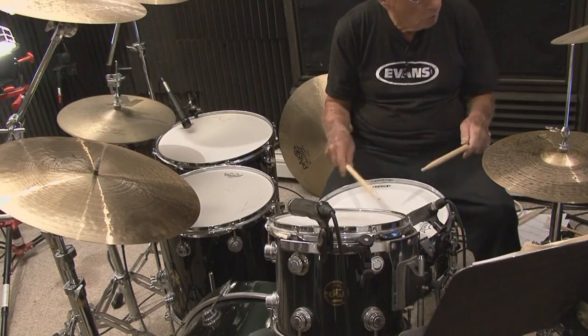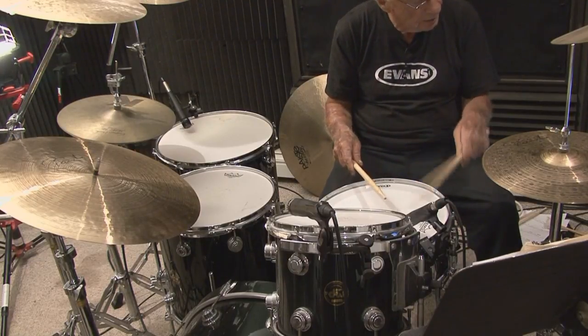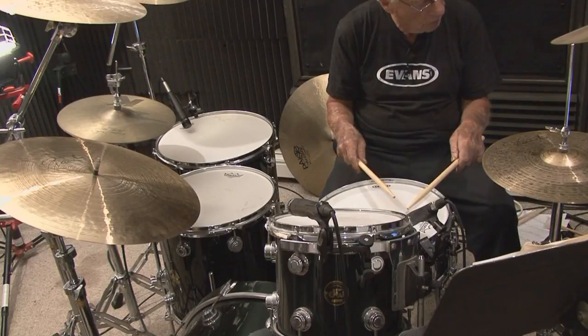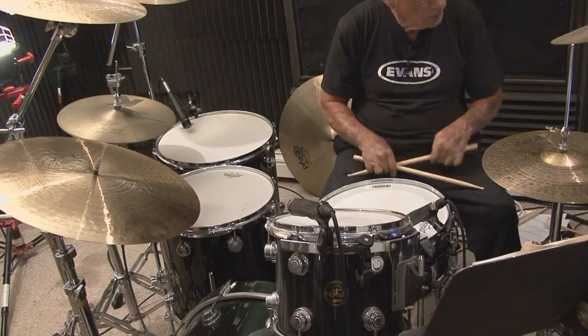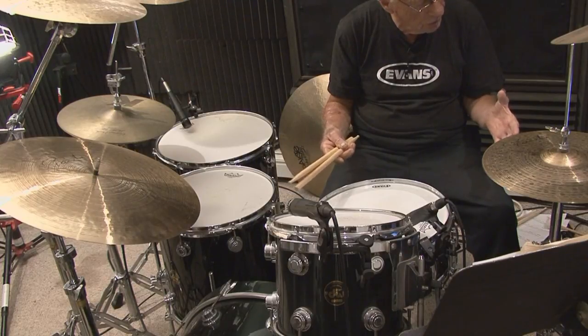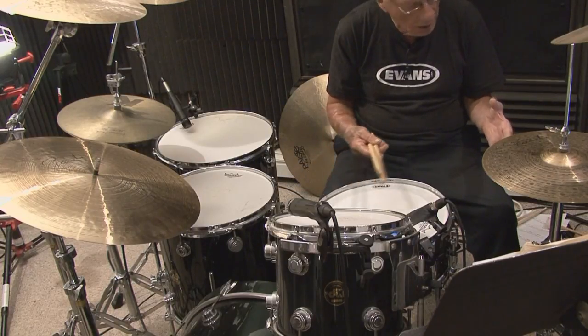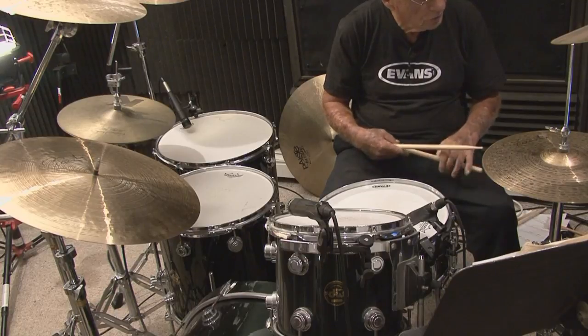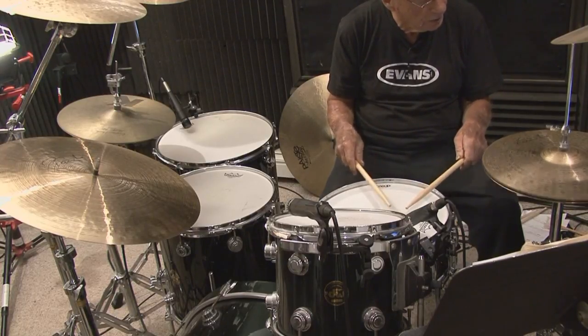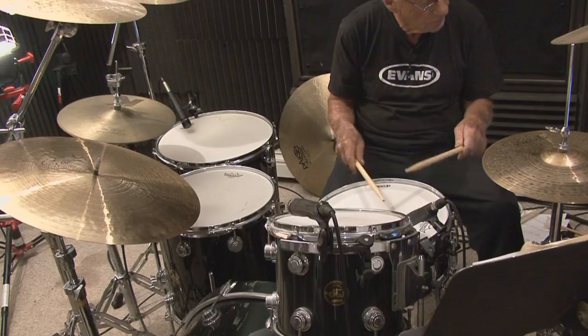So we're going to have 1 E and the 2 E and the 3 E and the 4 E and the. Now I'm using the hi-hat because my double beaters or double bass drums are not set up. So I like that additional voice. So I have 1 E and 2 E and 3 E and 4.